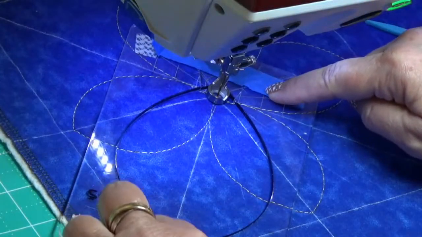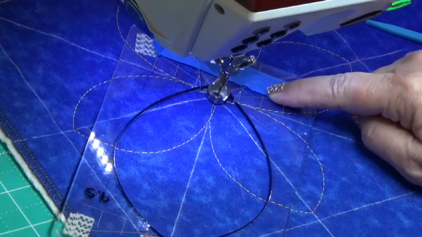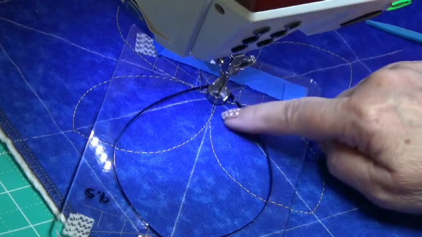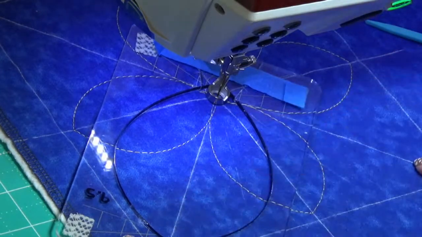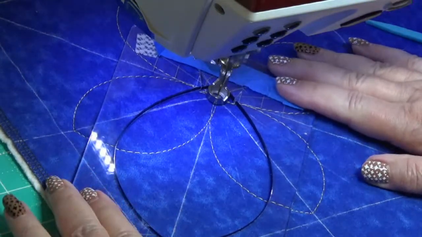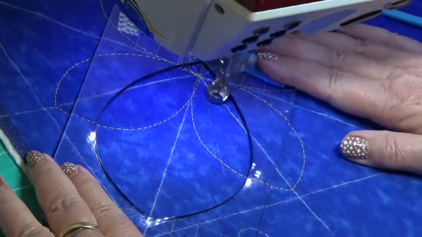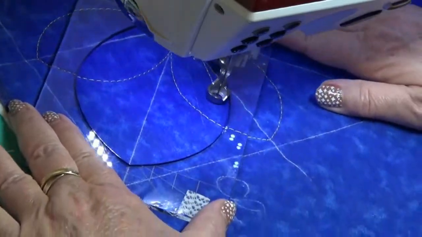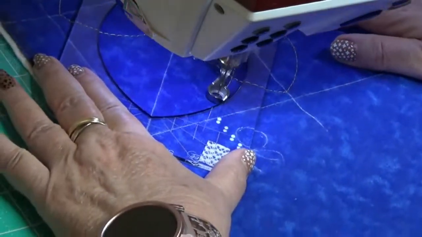Now the 11 might fit. The 11.5? No, because it's 11.31. So the 11.5 is not going to fit. So now we're going to take the 9.5 and we're just going to stitch the angles.